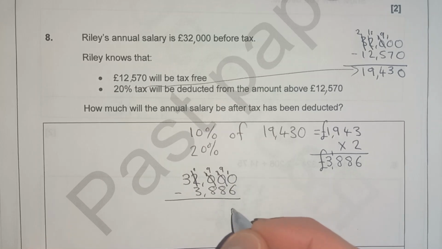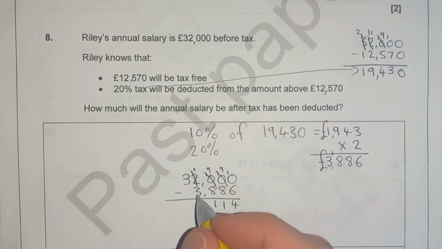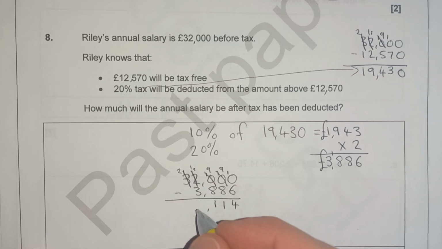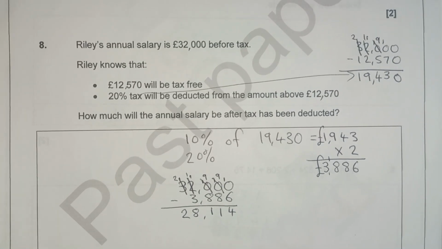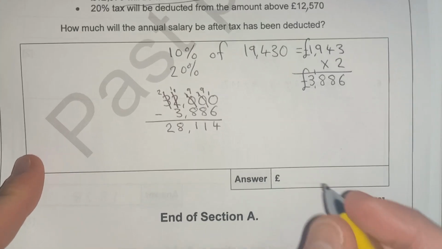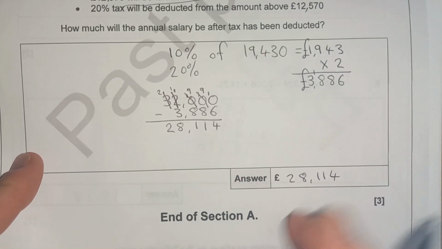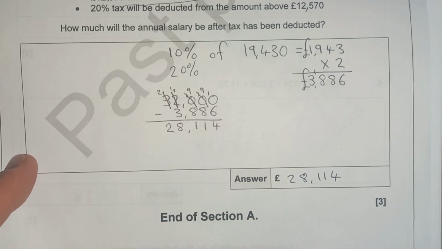So now we've got 10 minus 6 is 4. 9 minus 8 is 1. 9 minus 8 is 1 again. 1 minus 3 we can't do, so make that a 2. We've now got 11 minus 3, which is 8. 2 minus nothing is 2. So we've got a total there, which I'm going to write in my answer box, of £28,114. And that's the end of the non-calculator section.